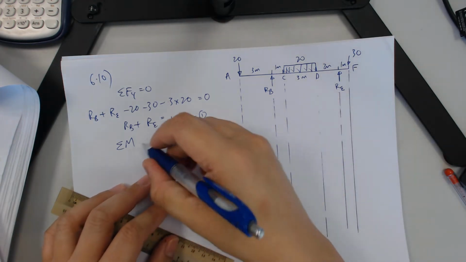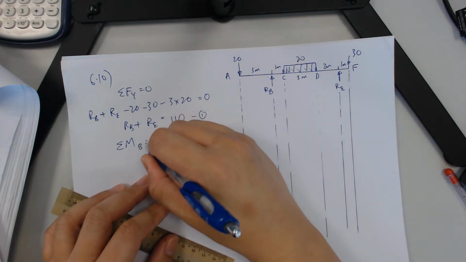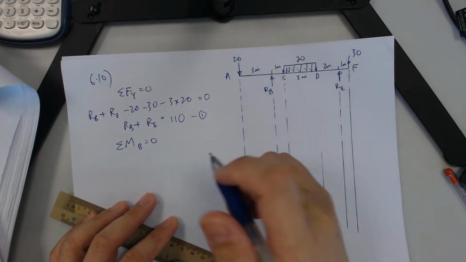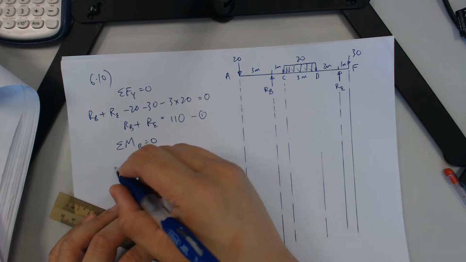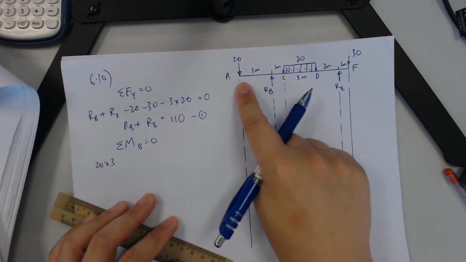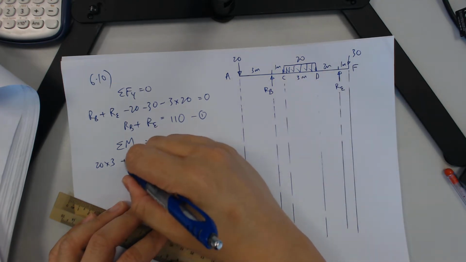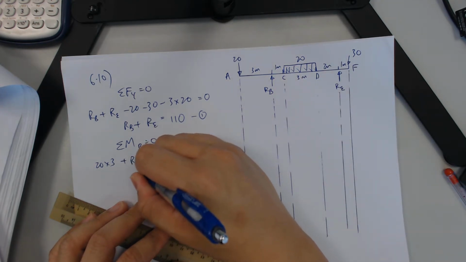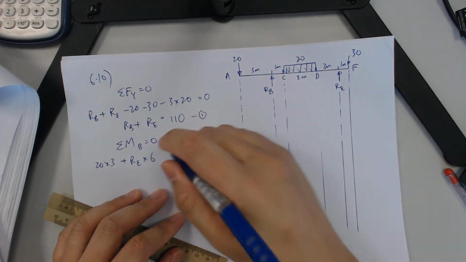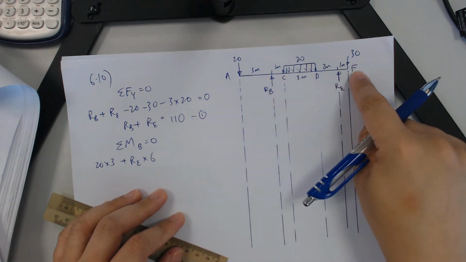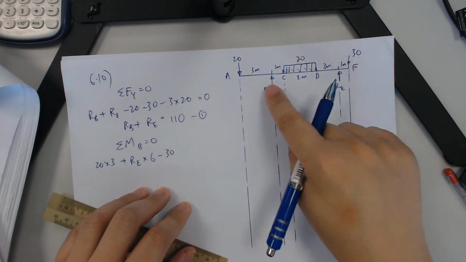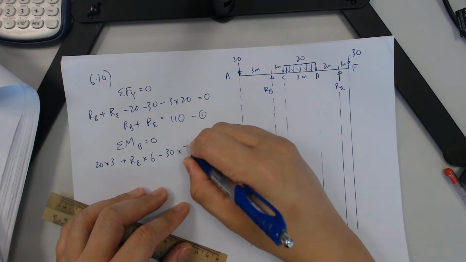Okay, then we take moments about either of the two pivot points. So I would take about B. Okay, one direction is positive, the other direction will be negative. So let's take anti-clockwise be positive, 20 times 3. Okay, RE would also be positive, RE times the moment arm, the distance is 6. Okay, and 30 will be negative. Minus 30 times 7 meters away.